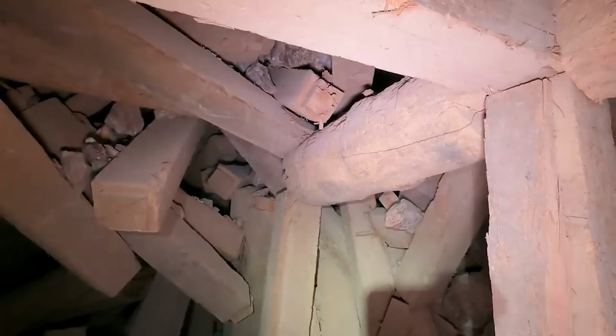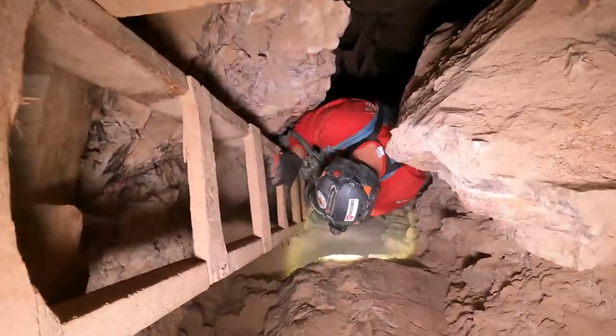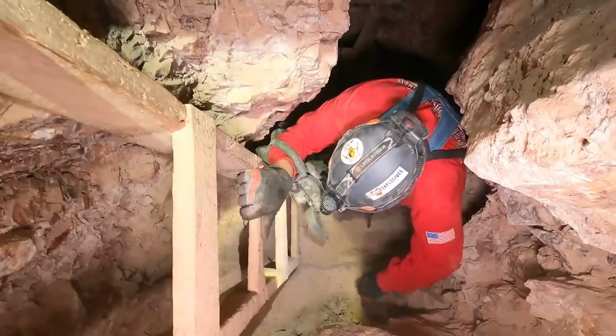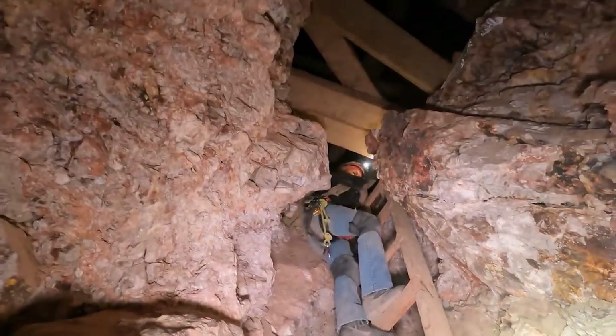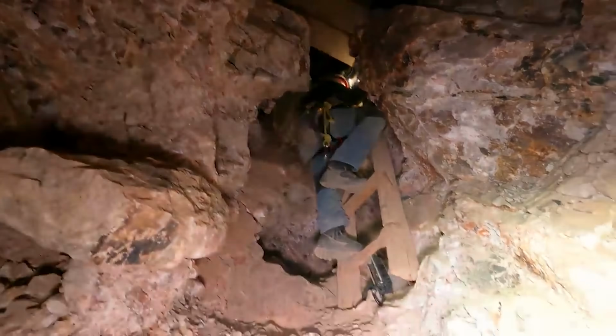Look at the size of those timbers. Oh my goodness. Huge. What are you doing down there, Max? You know, making it up as I go. It's kind of tight down there. Oh no, it opens up. Oh, good job, sweetie. We're in the very bottom of the square sets, huh? Yeah. Where does this go?